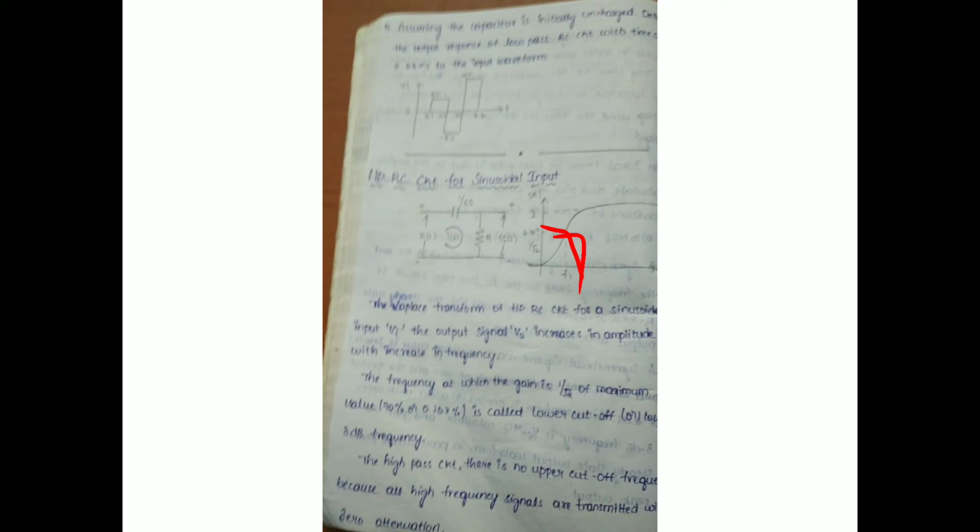That is known as 0.707. Again we are increasing the frequency, that means higher frequency. When the input signal reaches a higher frequency, the capacitor charges and then it produces the output signal. Once we keep increasing the frequency to a high frequency, the value will be constant. So let us see the expression for lower cutoff frequency.